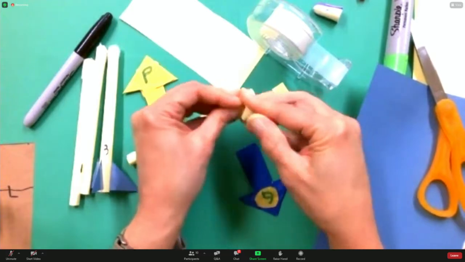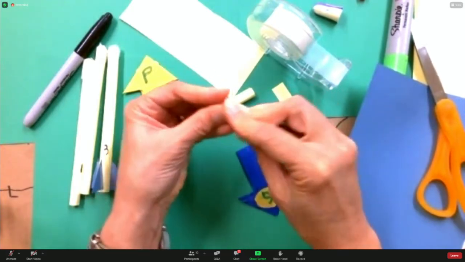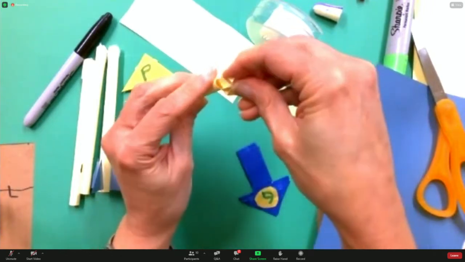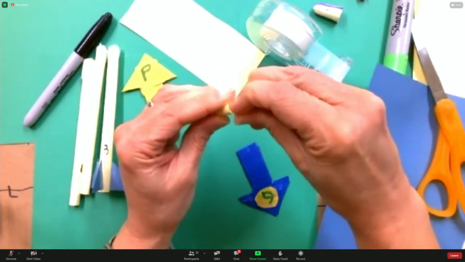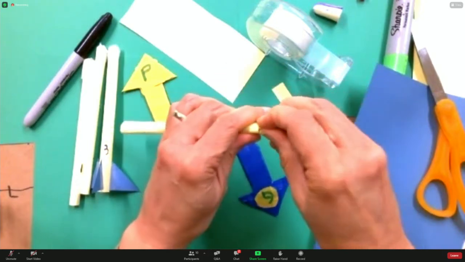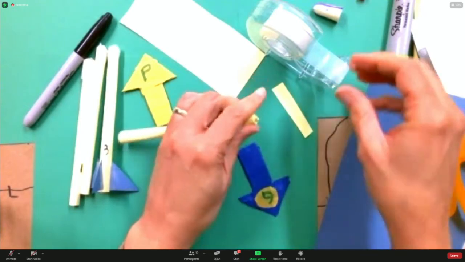And then we're going to make a few more fins and tape them to the back. And then we get to the fun part. We're going to launch stuff. First, we're going to make a hypothesis about which one works the best. Then we're going to launch it and see.